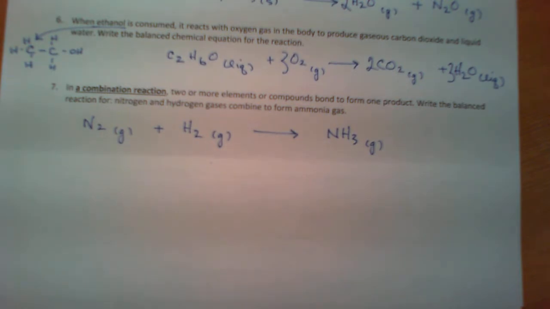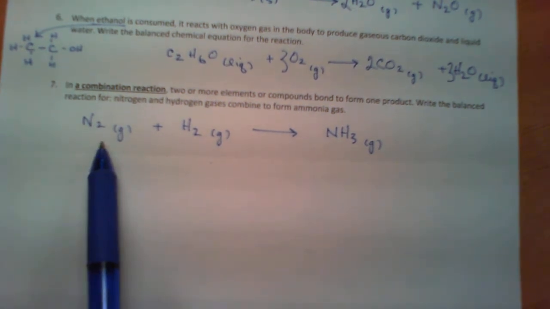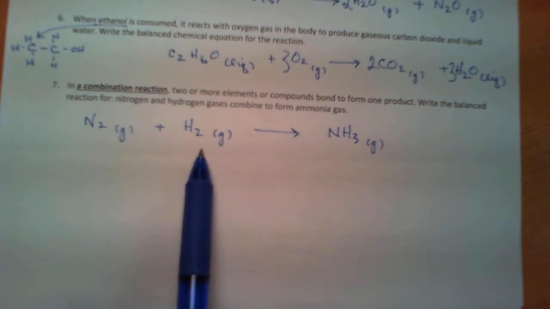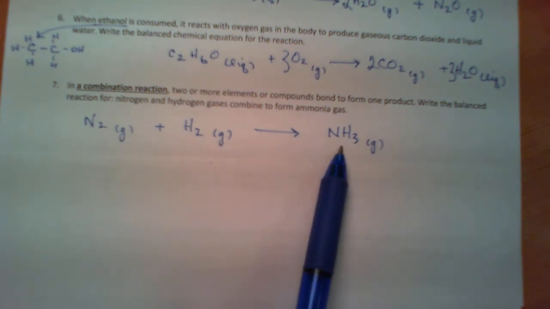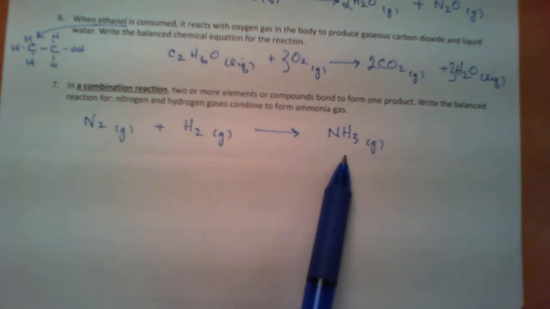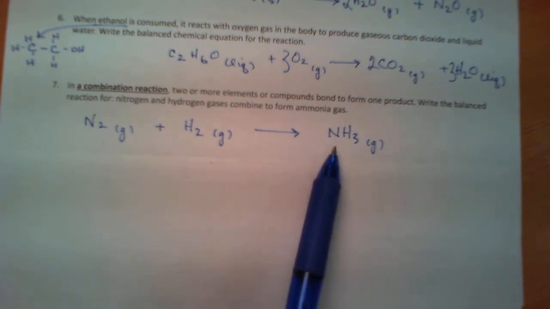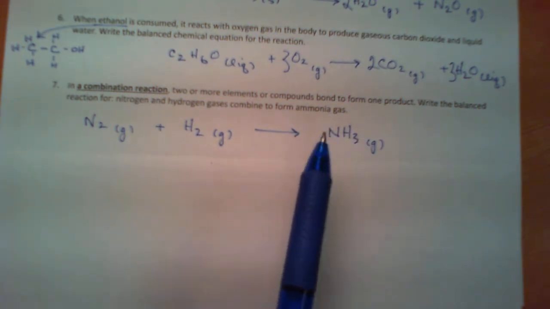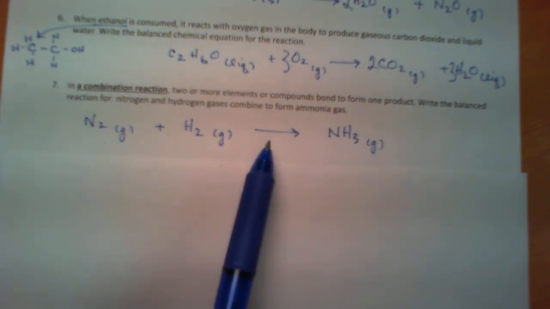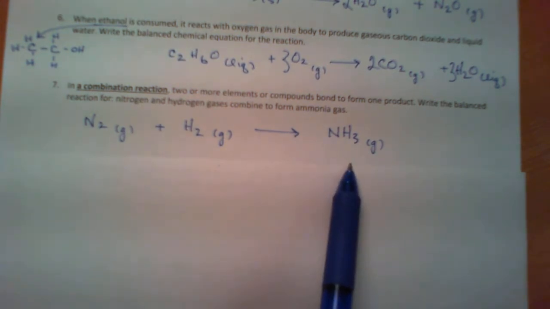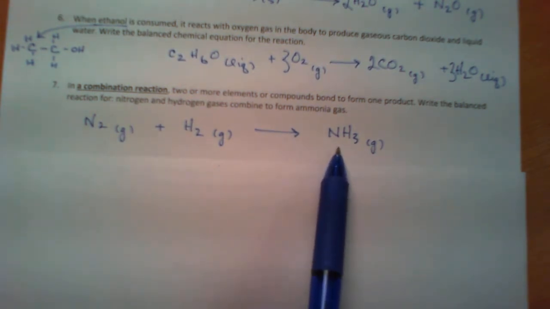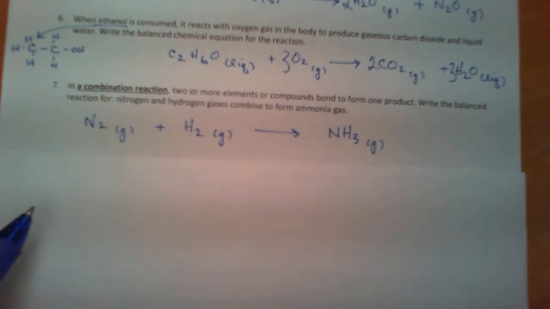Combination reaction. 2 or more elements or compounds bond to form one product. So here I've got nitrogen and hydrogen gases. N2 and H2 makes ammonia. Remember, ammonium is NH4+, but ammonia gas is a neutral covalent compound between nitrogen and hydrogen, which is NH3.